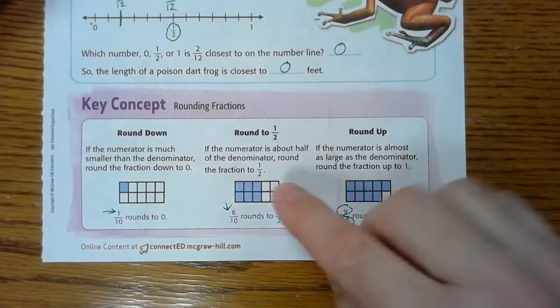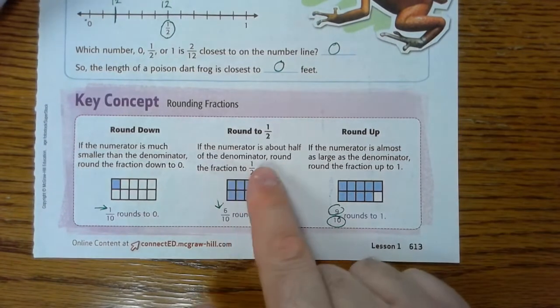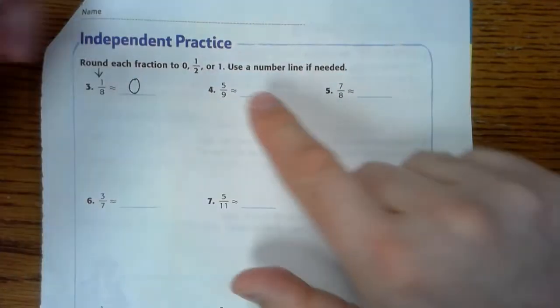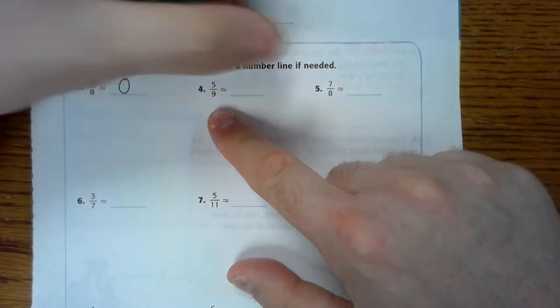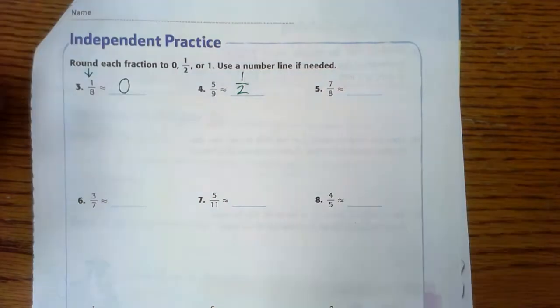This one, again, we look at this spot right here and we say if the numerator is about half of the denominator, round the fraction to 1/2. Well, as we said on that previous one, half of 9 is 4.5, right? So that's pretty close to the 5. So we're going to say this is 1/2.